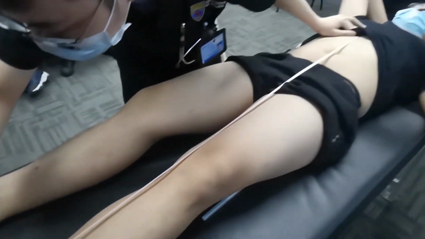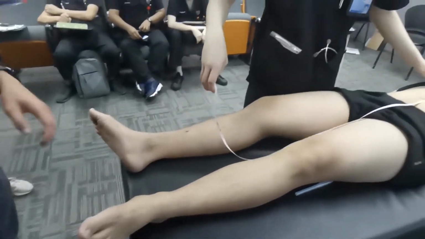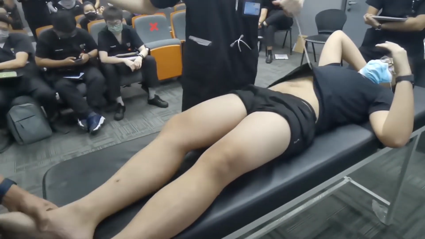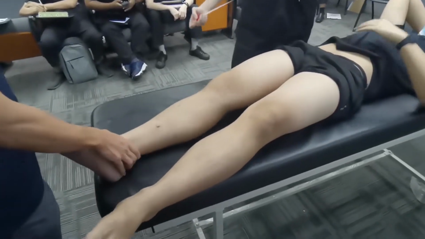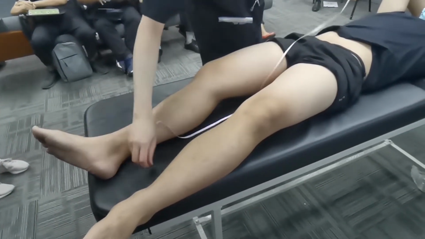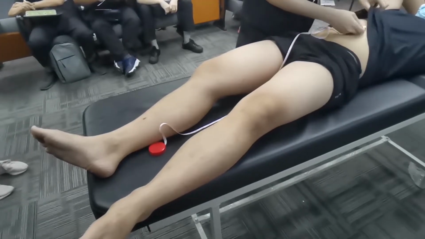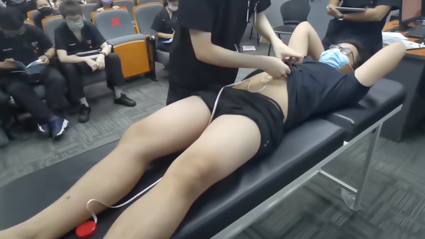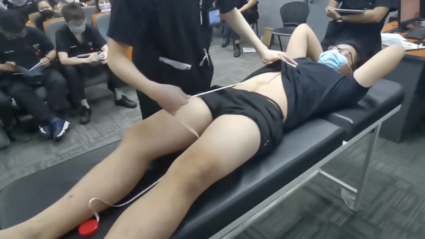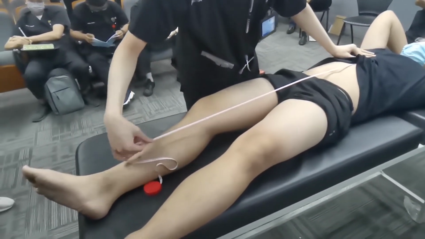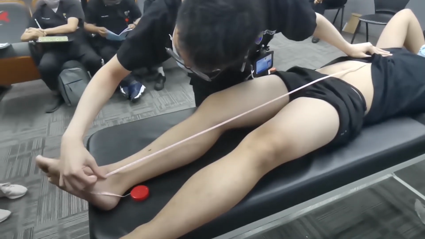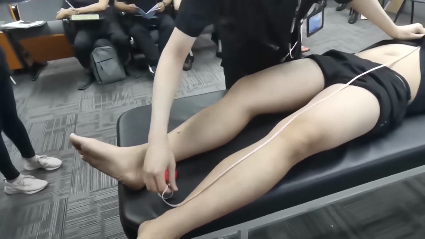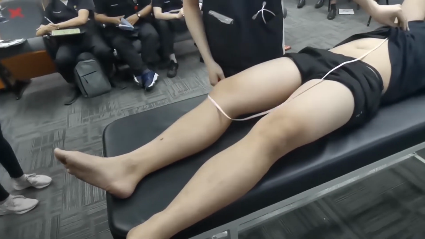Also 116. So if the patient has a fixed abduction and fixed adduction, measure again. One 117, 118. Means what? This is shorter.